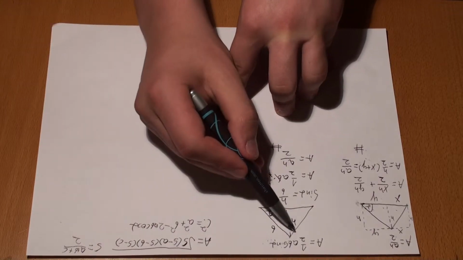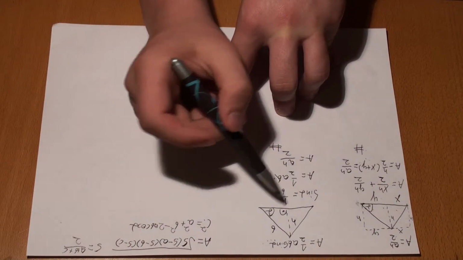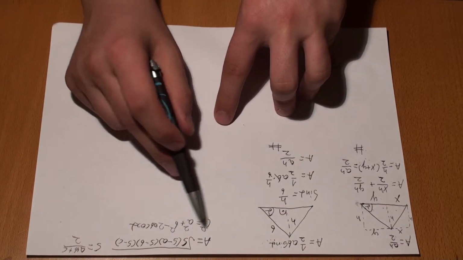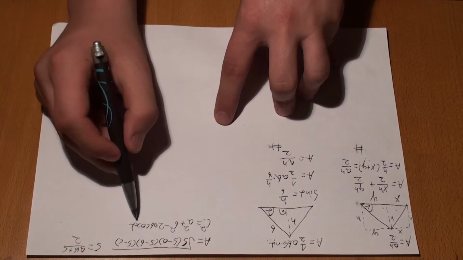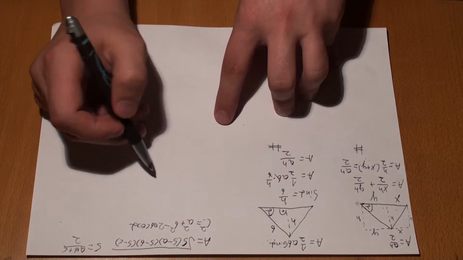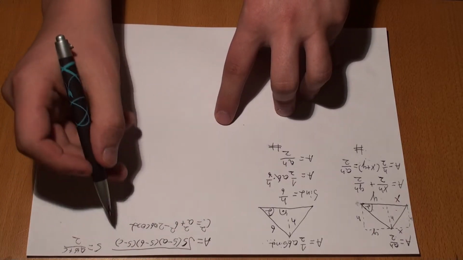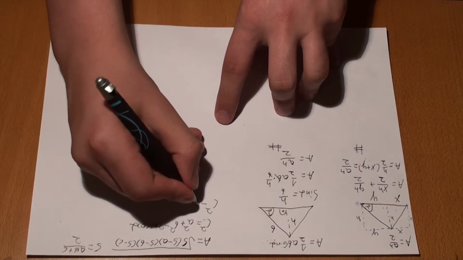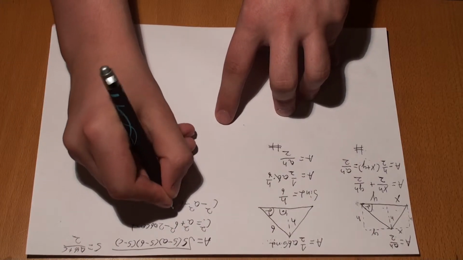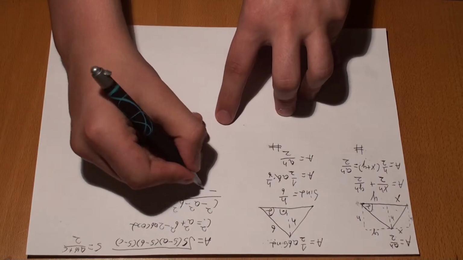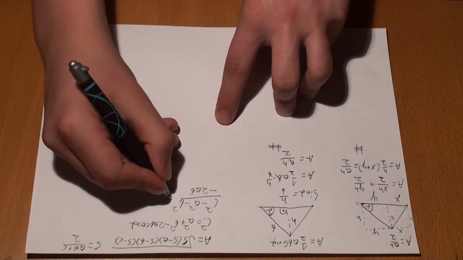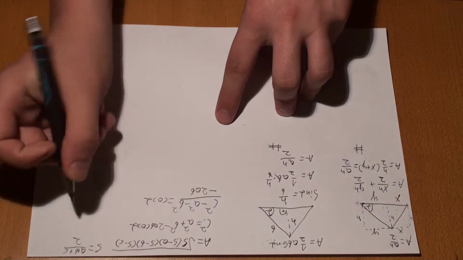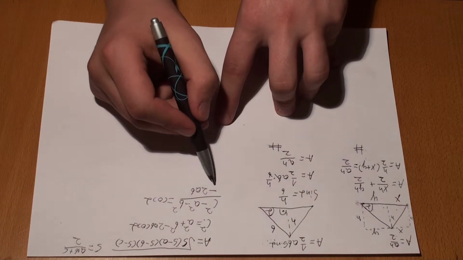So for example, if this was alpha, this would be c. Okay, so from this formula, we can calculate what cosine alpha is. And it's c squared minus a squared minus b squared over minus 2ab. That's cosine alpha.